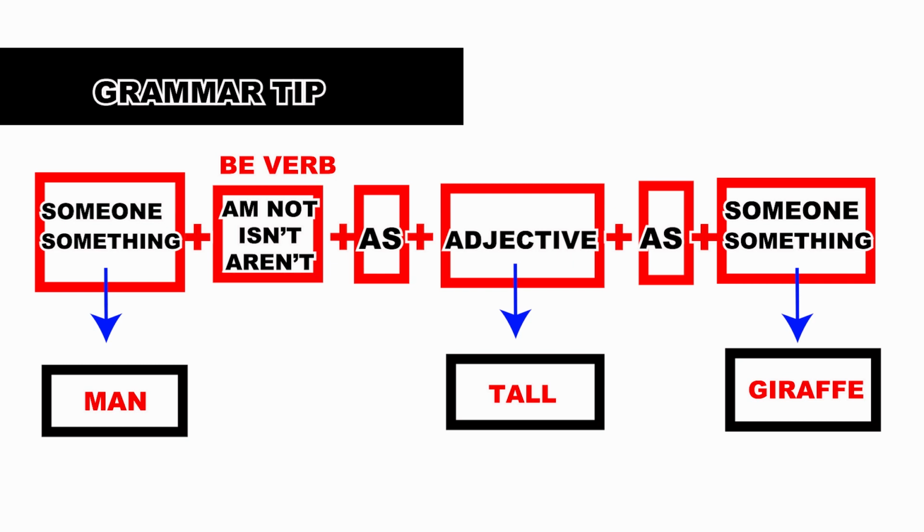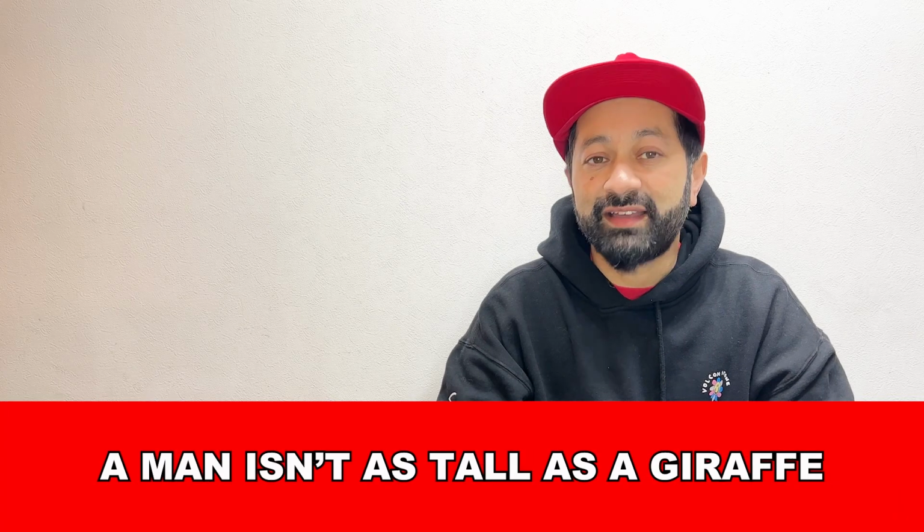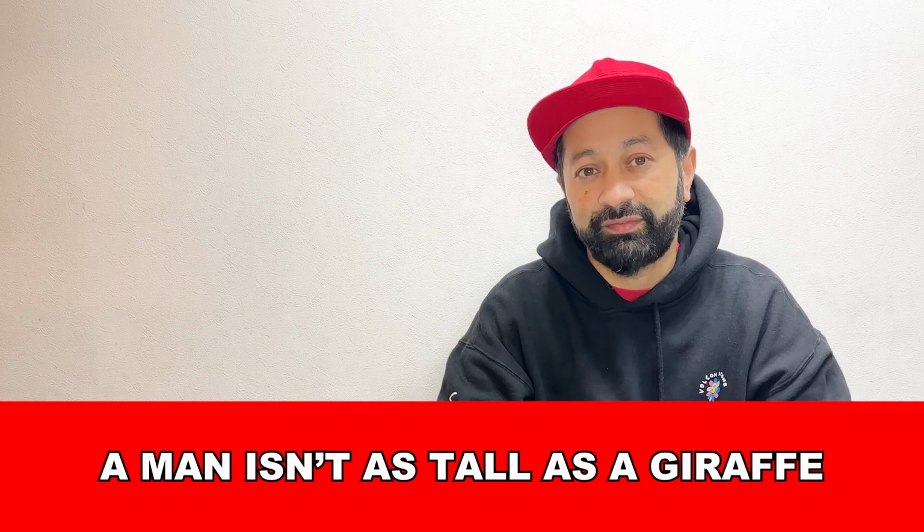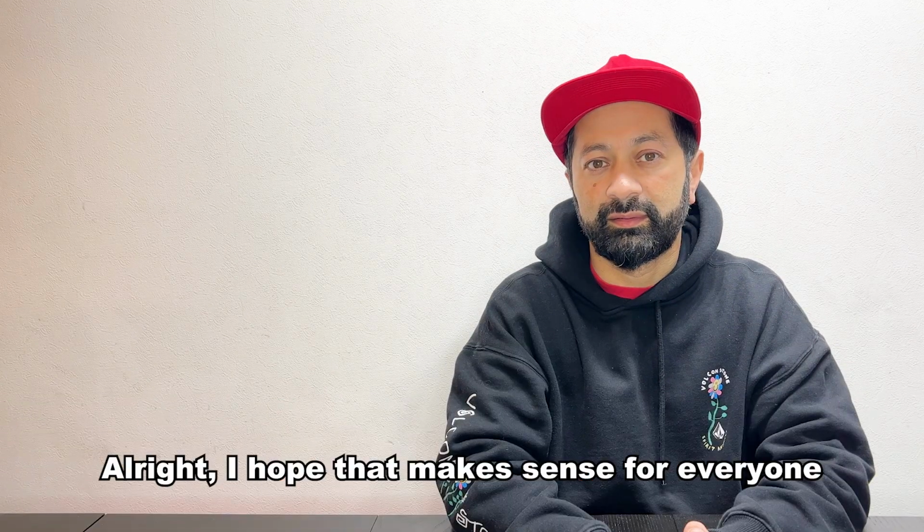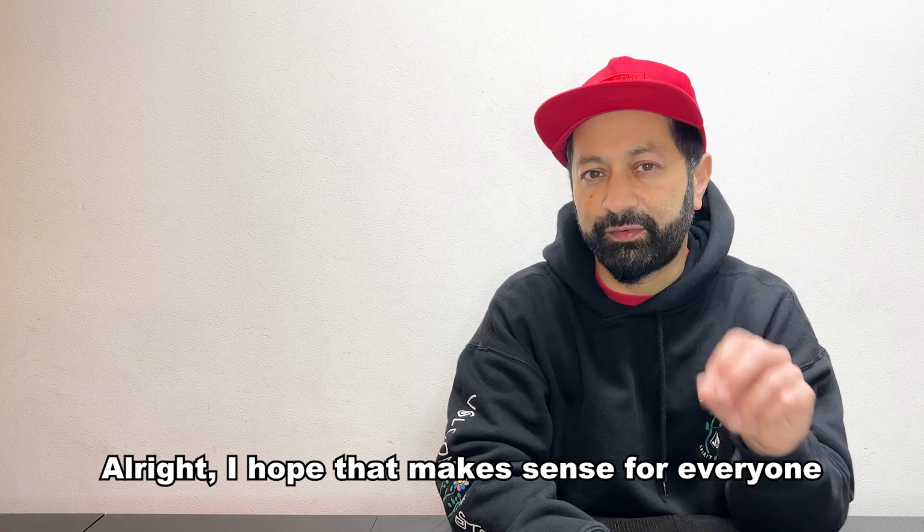Next, we must match the verb with man, and we can make a sentence that looks like this. A man isn't as tall as a giraffe. All right, I hope that makes sense for everyone.